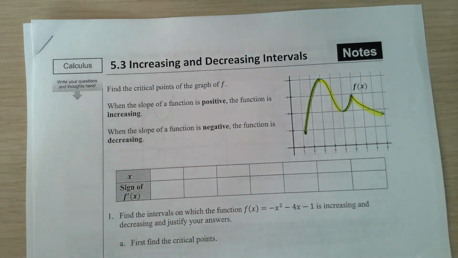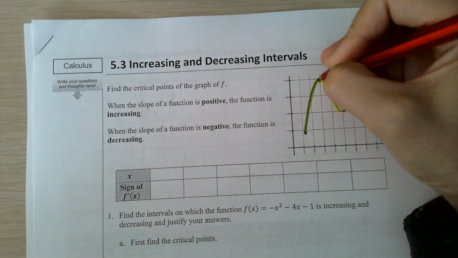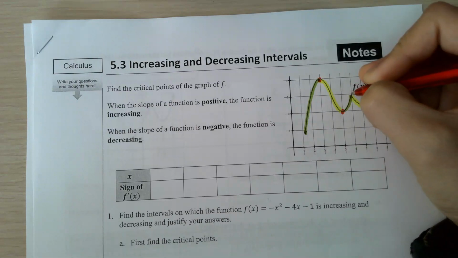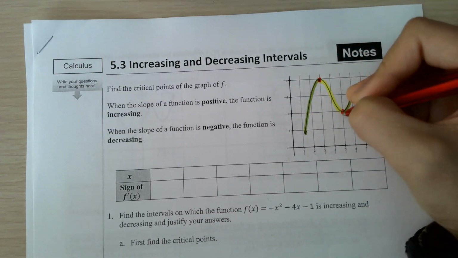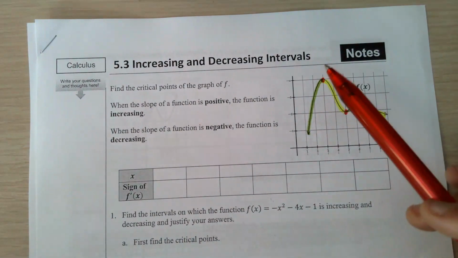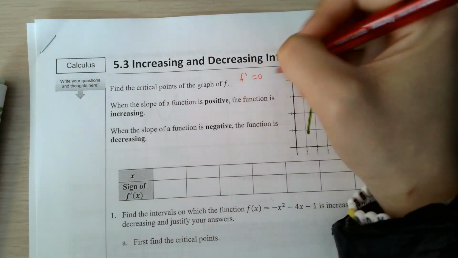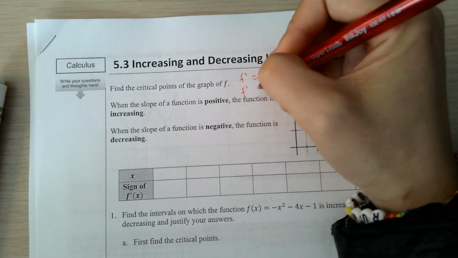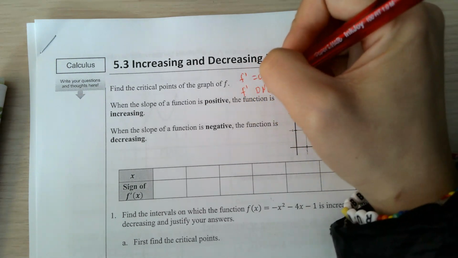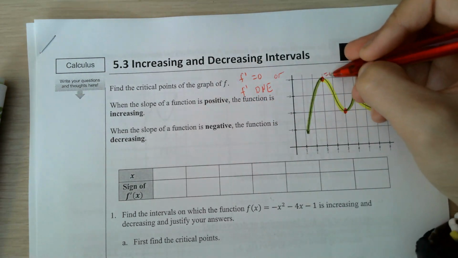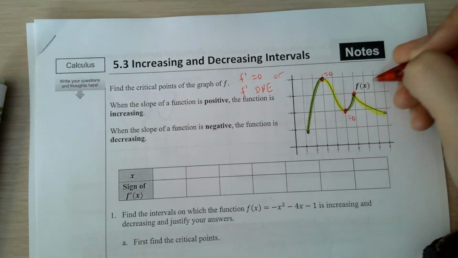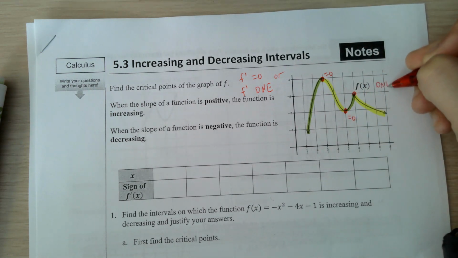So if we look at our critical points, we have one right here, one right here, and one right here. Right, so this is when, if you remember, the derivative is 0 or the derivative does not exist. Right, so right here it's 0, because the slope is 0, and then right here it's a cusp, so it does not exist.